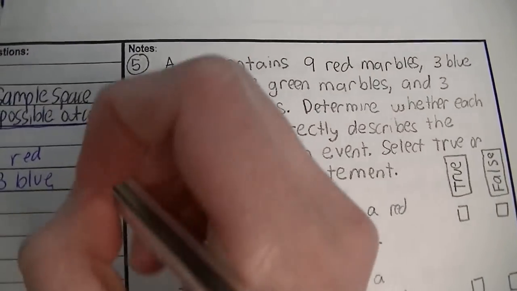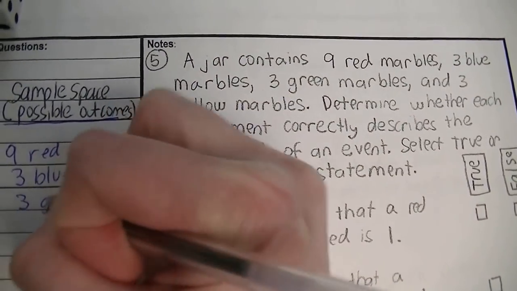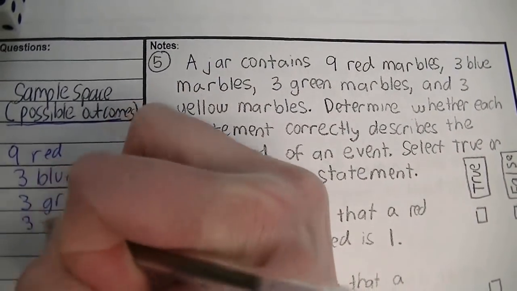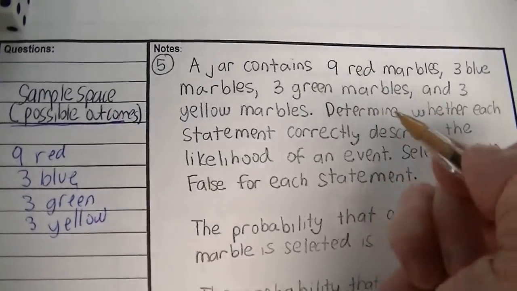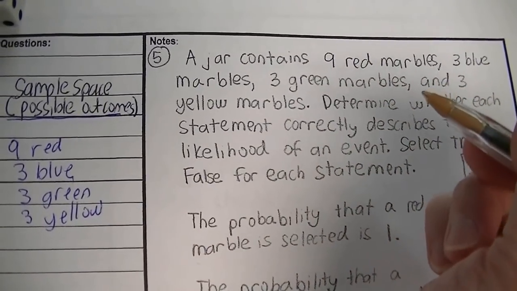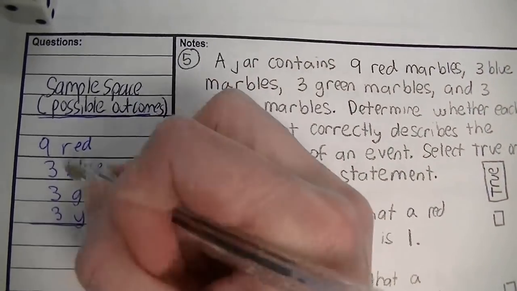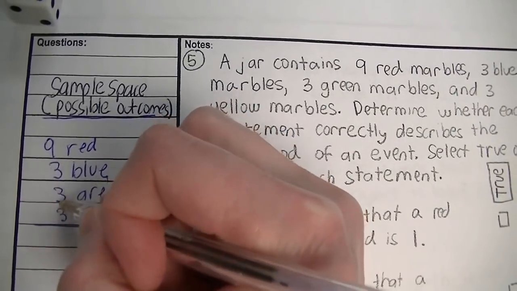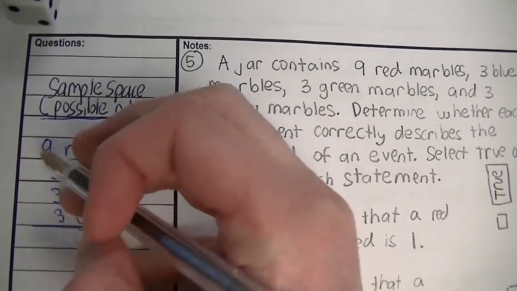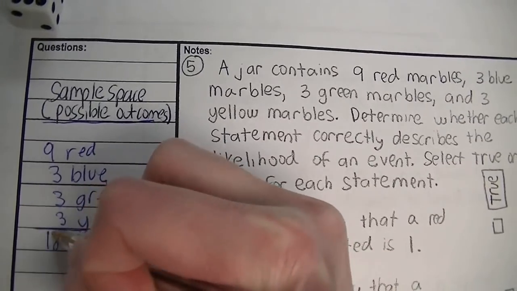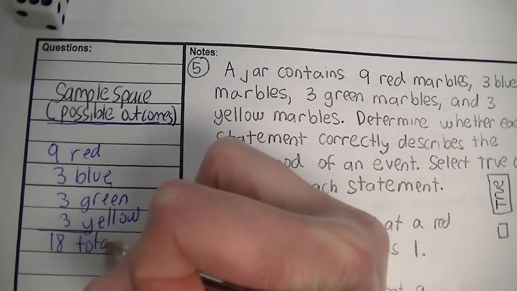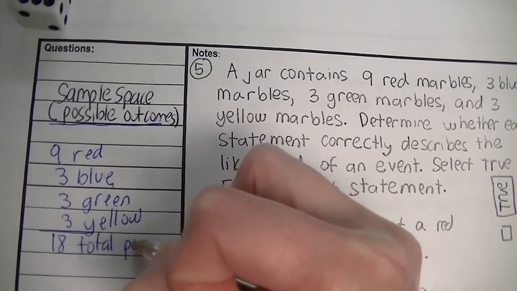What else did we have? 3 green. 3 yellow. Okay. So how many total marbles are there? So it would be 9, 10, 11, 12, 13, 14, 15, 16, 17. Go, 9 plus 9 is 18. Total possibilities.